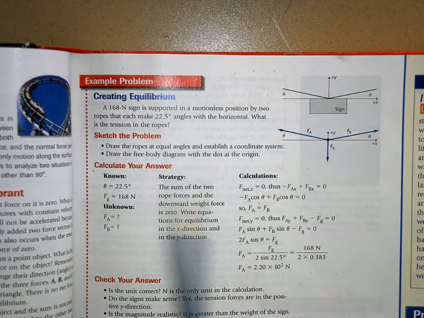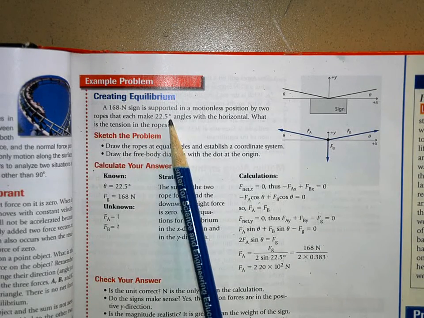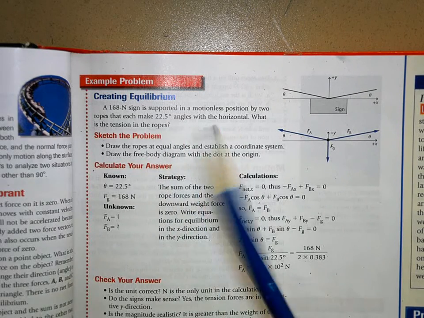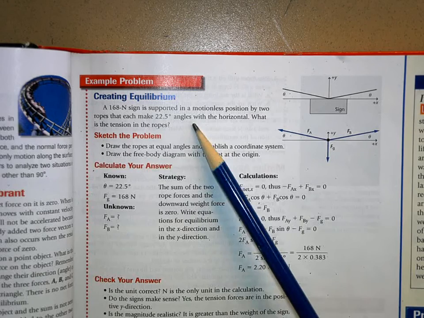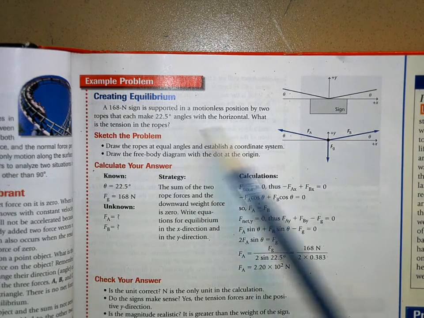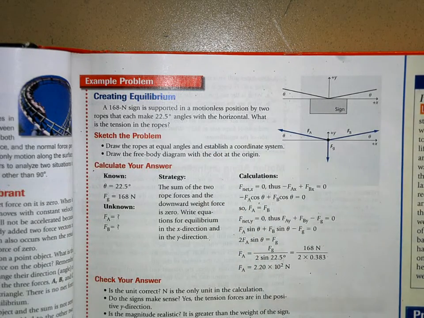Okay, here's the example again. We have a 168 newton sign supported in a motionless position by two ropes that each make 22.5 degree angles with the horizontal. What is the tension in the rope? So there's a picture of the problem.